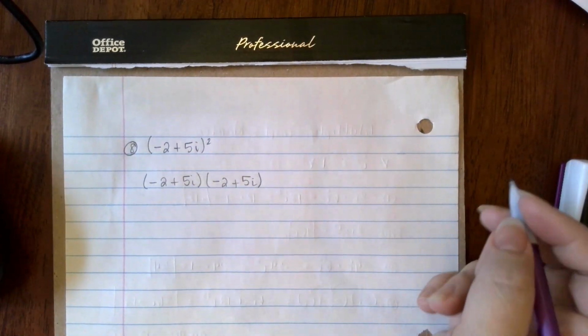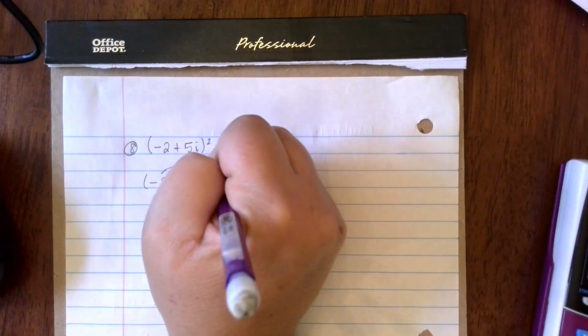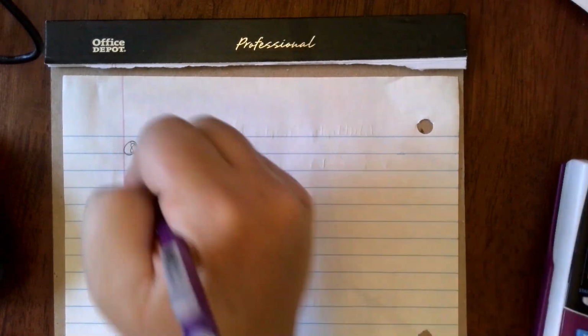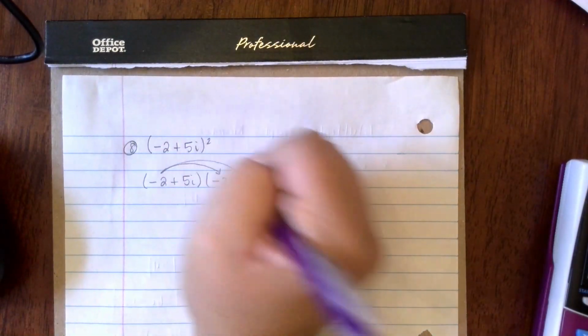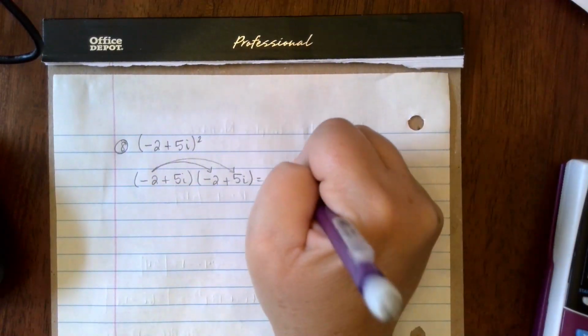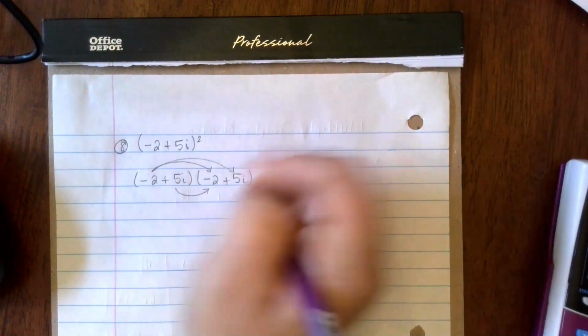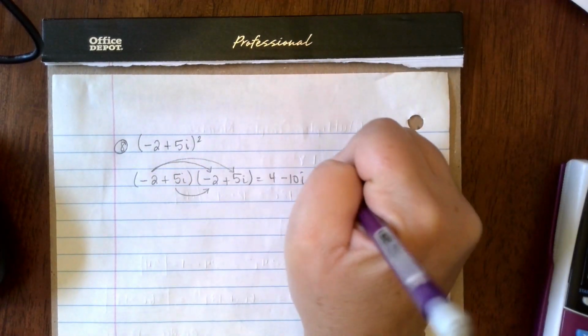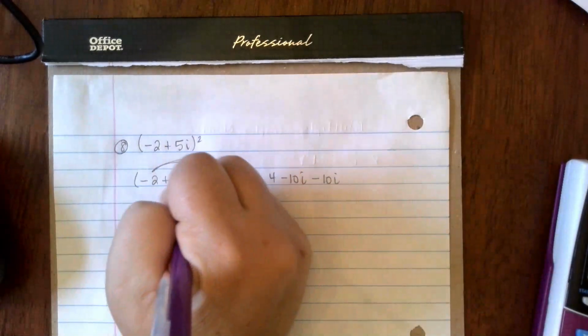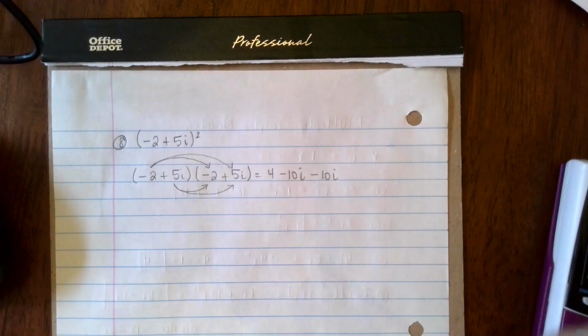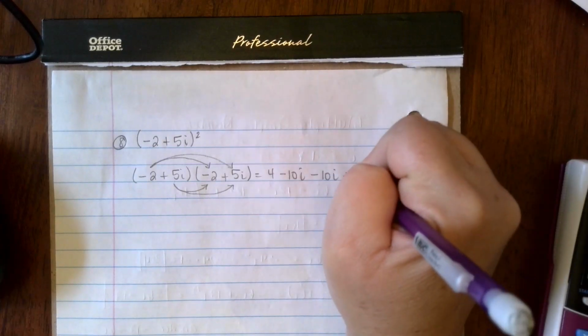Now, we distribute. Negative 2 times negative 2 is a positive 4. Negative 2 times a positive 5i is a negative 10i. Positive 5i times negative 2 is a negative 10i. Positive 5i times a positive 5i is a positive 25i squared.